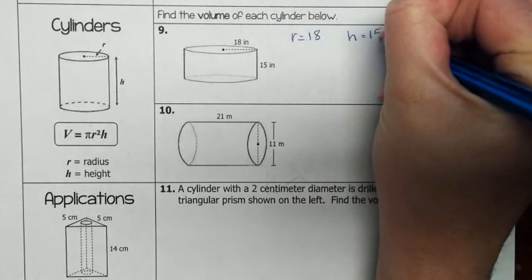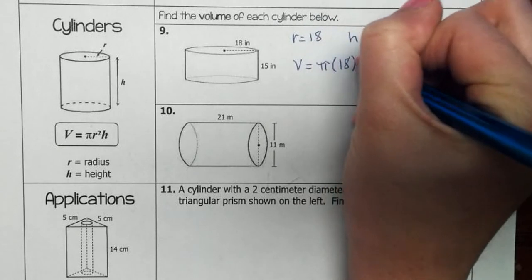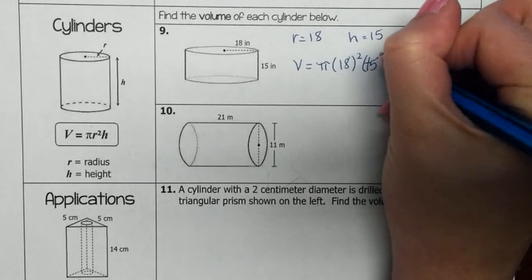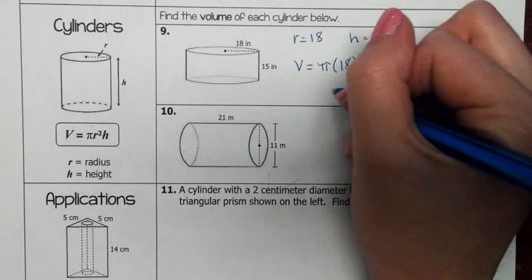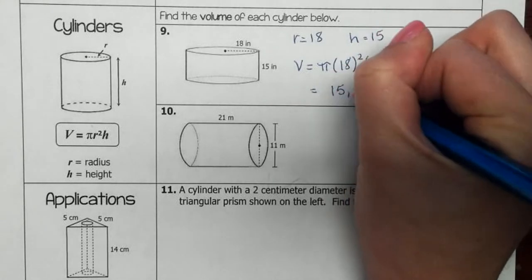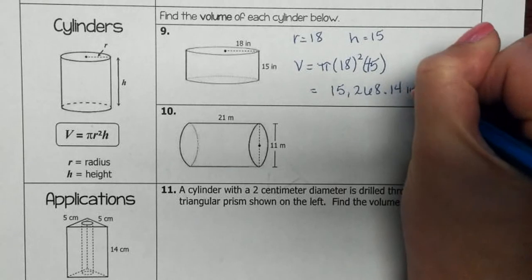So my volume is going to be pi times 18 squared times 15. And if I multiply that, I end up with 15,268.14 inches cubed.